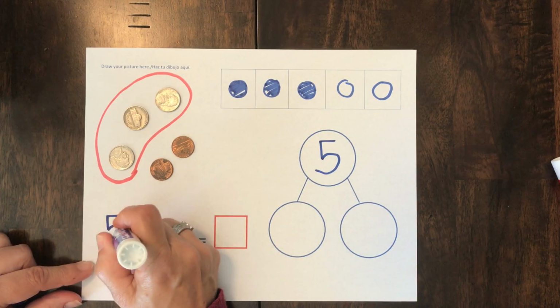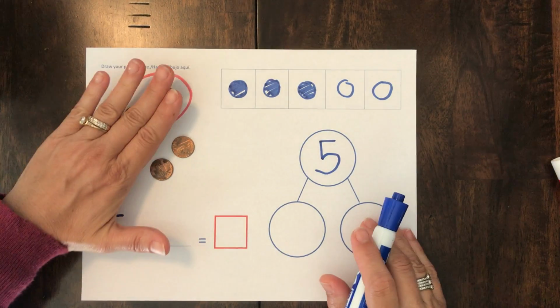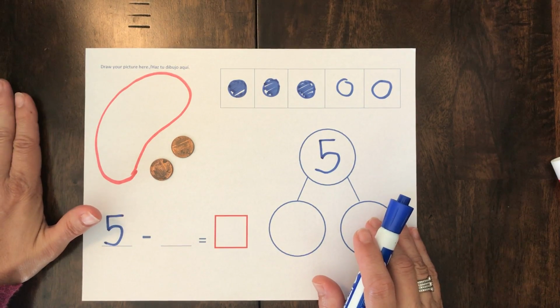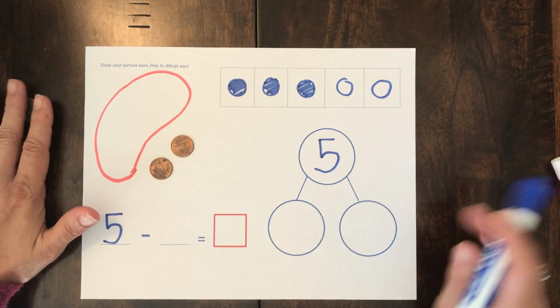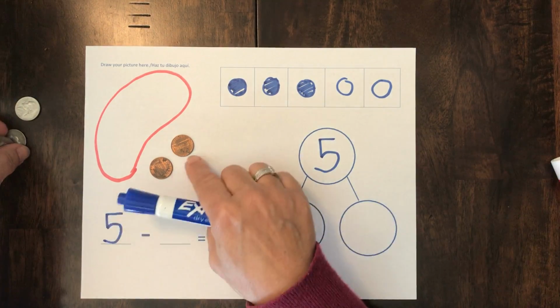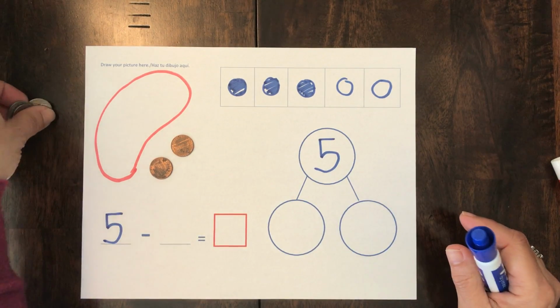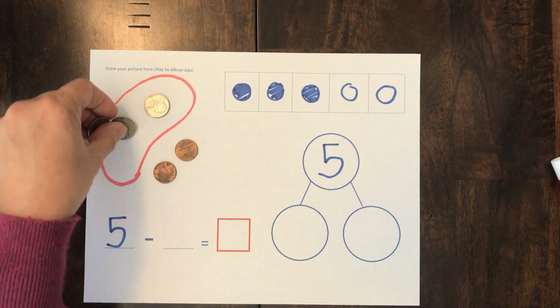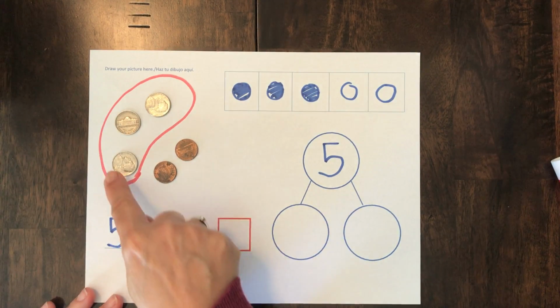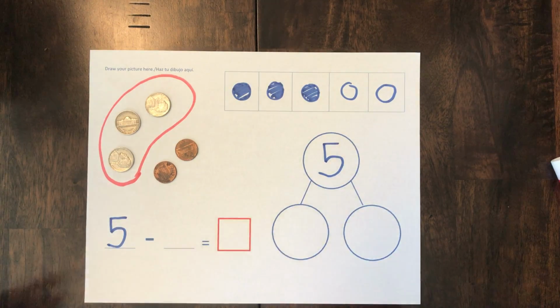So here's my 5. And I know that if I take away the 3 that I know I have that were white, it's going to leave me with the other coins. So I can tell that I only have 2 coins that are brown, right? When I take those 3 away, I'm going to have just 2 coins left. So I'm going to say 5 minus my 3 silver coins.